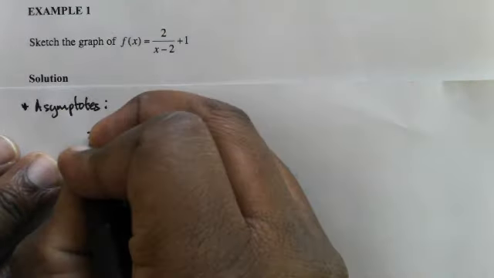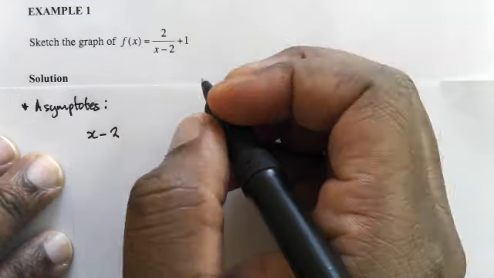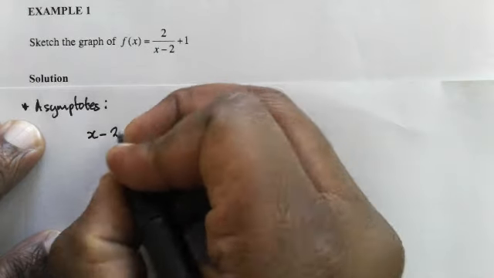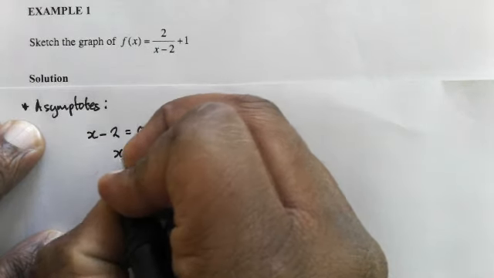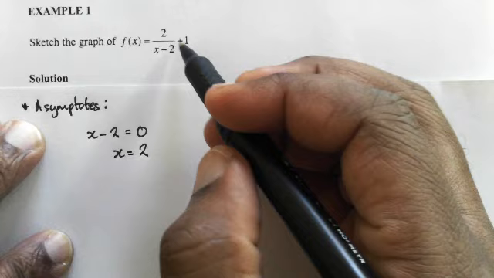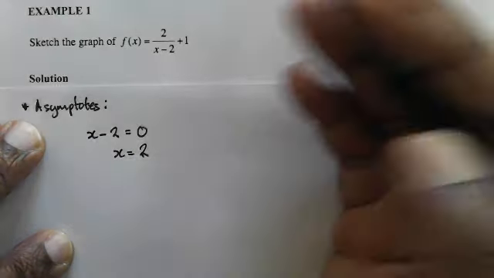So the x one is given by x minus 2 equal to 0. If you take the 2 over, then x is going to be positive 2. Just remember, in an asymptote, take this negative 2, change signs, and it's positive 2. That's how we find an asymptote.